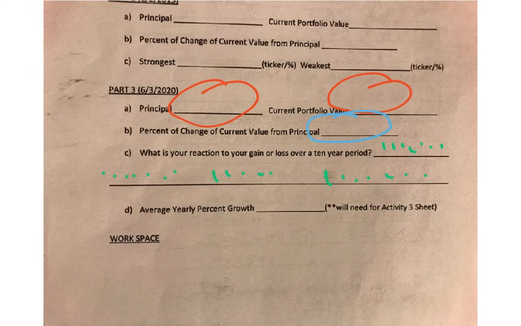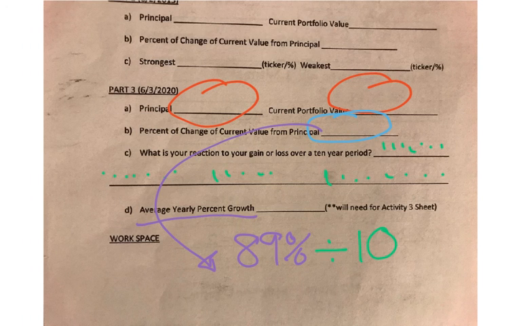Then the last, which is kind of a new thing, is I need you to determine the average yearly percent growth. We're going to need this for our next activity sheet. What that means is you're simply going to divide. Let's say I had a percent of change of 89% in the positive. All I would do is divide that by 10 because there's been 10 years, which would give me 8.9%.